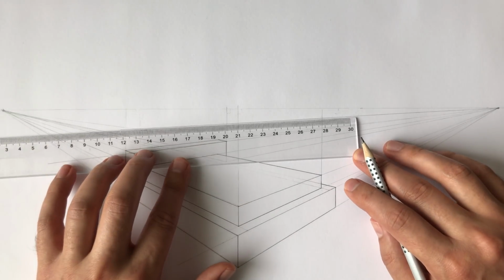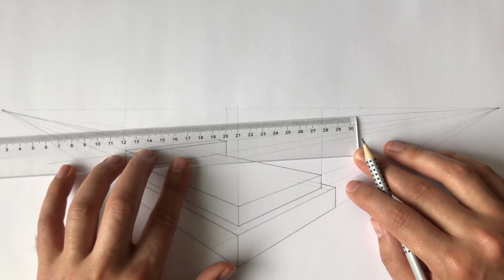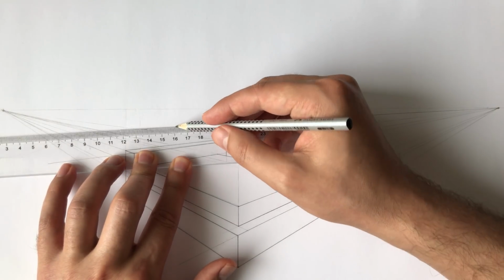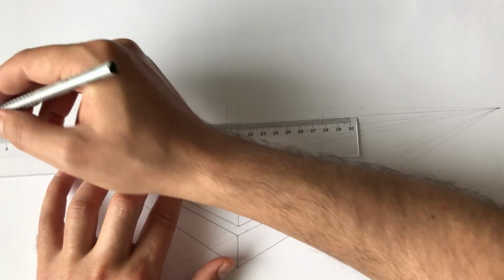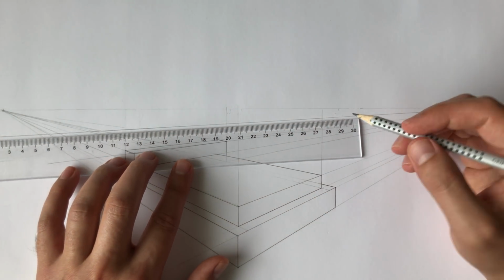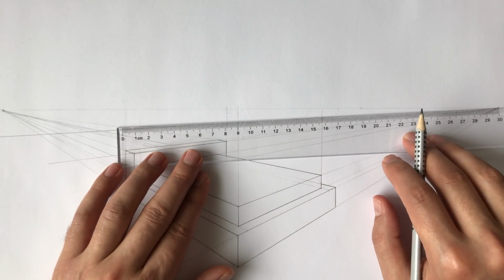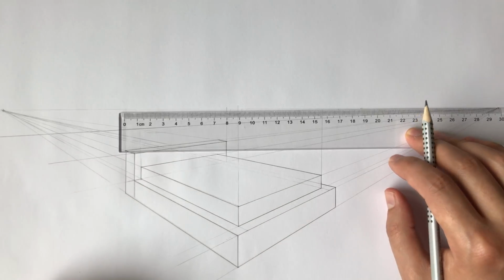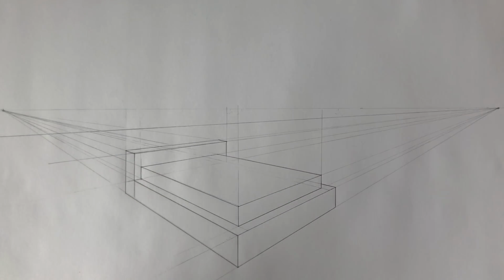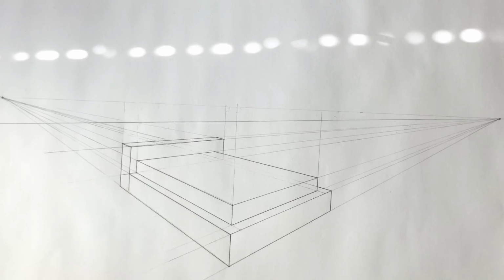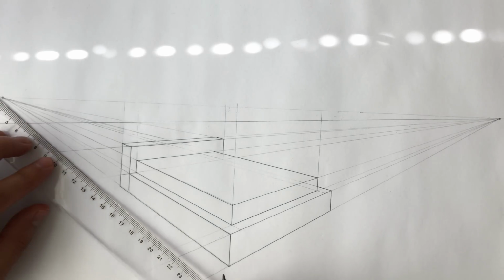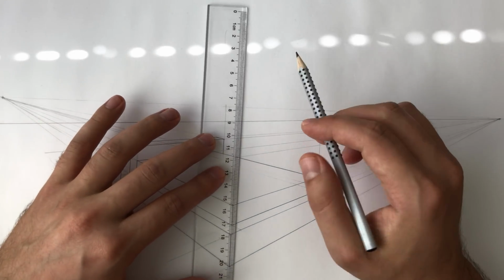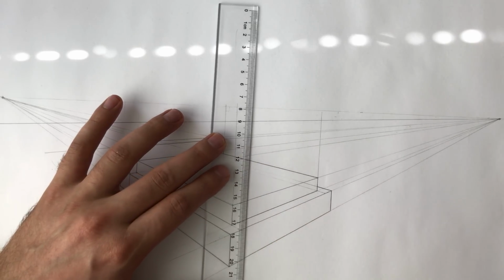Then we make this line to here, for example, and then now we try to draw a little bit from the room.